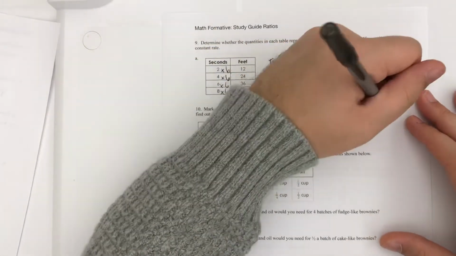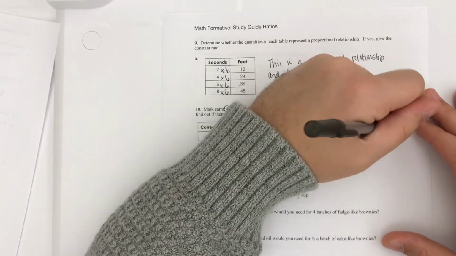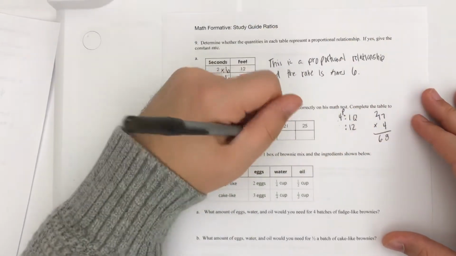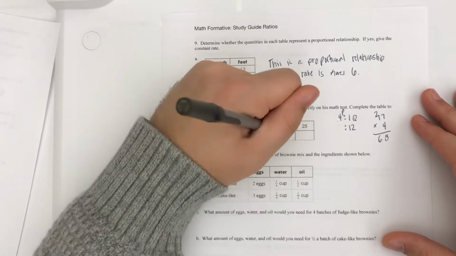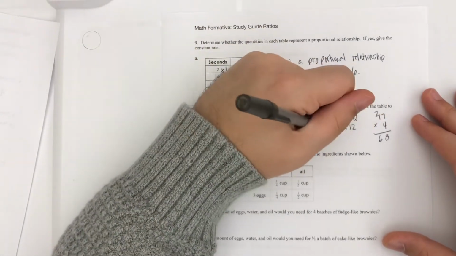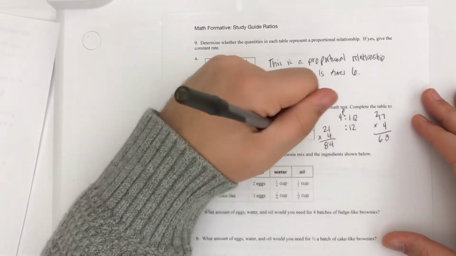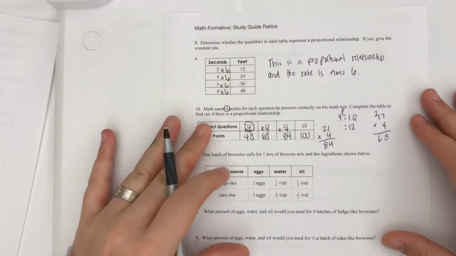If he gets 17 questions right, that's 17 times 4, so you get 68. Each of these numbers times 4, because he gets 4 points every time he answers a question right. 21 times 4, that's 84, and 25 times 4 is going to give us 100.